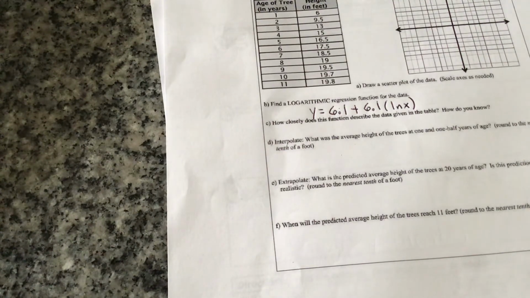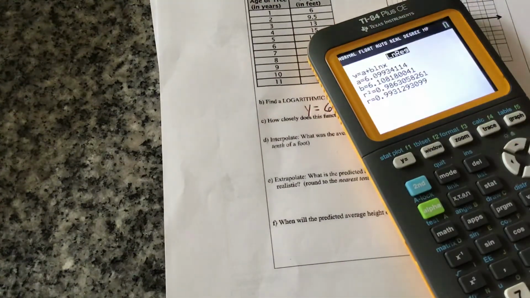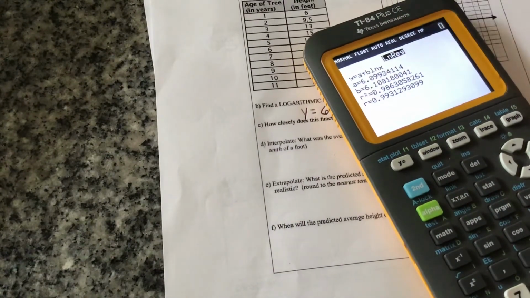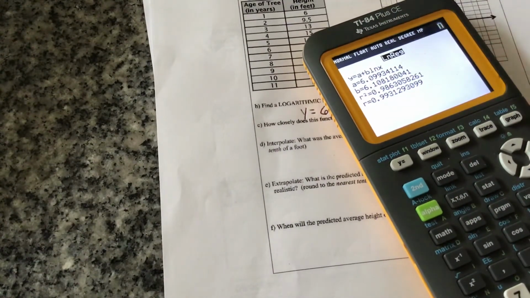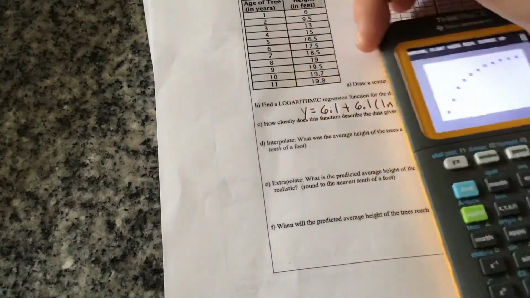So whenever it asks how closely does this function describe the data in the table, then we can take a look at, you guys know it, the r squared value, which is 0.98. That is a fantastic r squared value. And we could also see from the graph that this is very descriptive of logarithmic data. It very much looks like a logarithm.